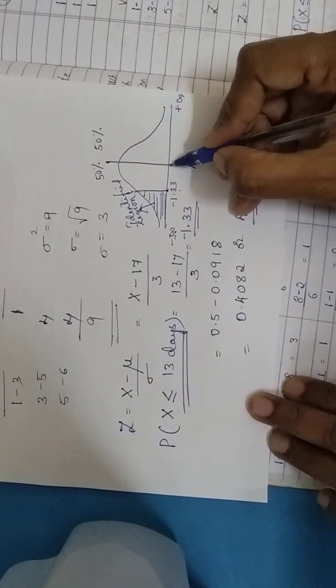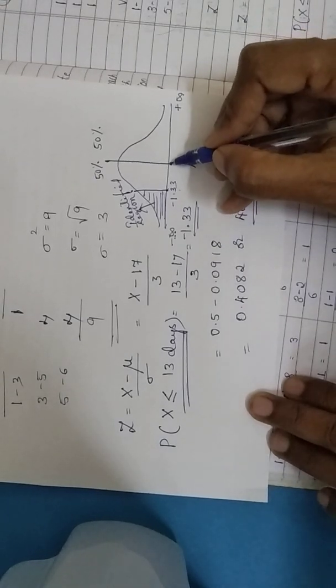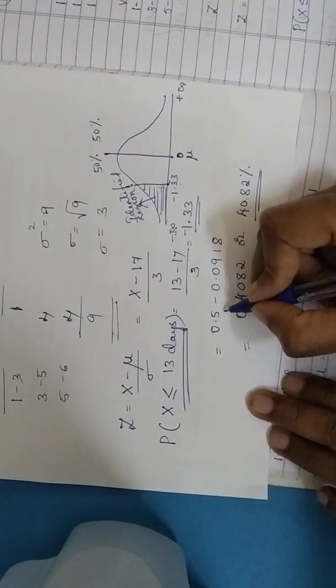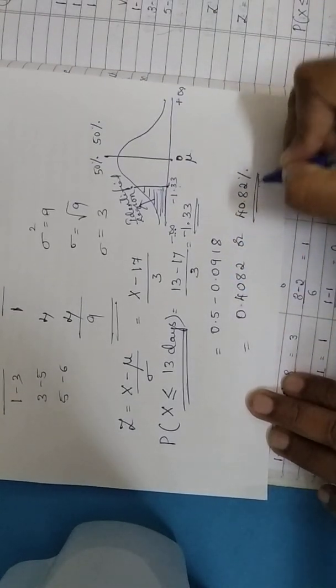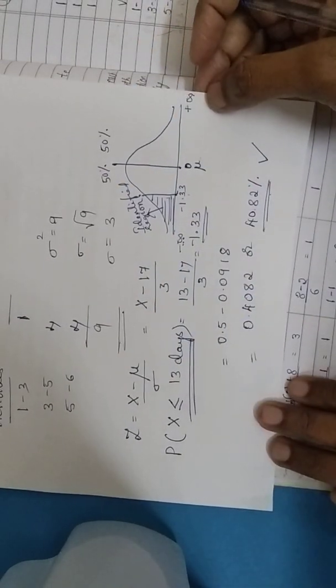As I told you, if you observe the standard normal distribution table, you get the table values from 0 to here. This region we have to deduct from 0.5 and find out. This is how we compute the probability problems under PERT.